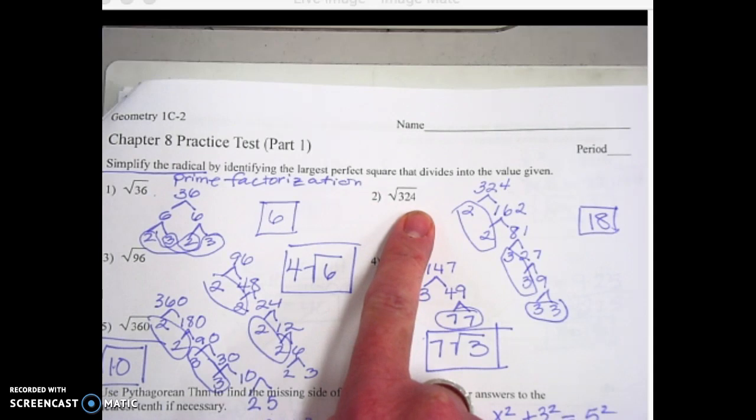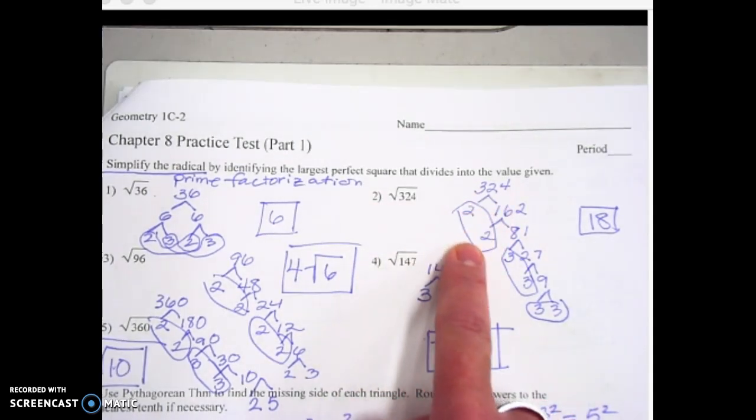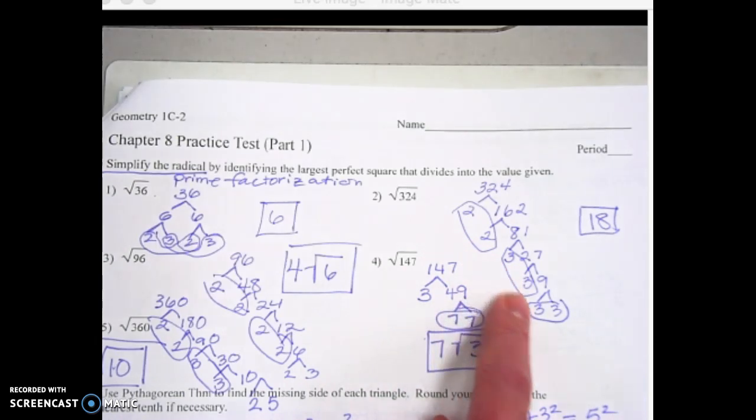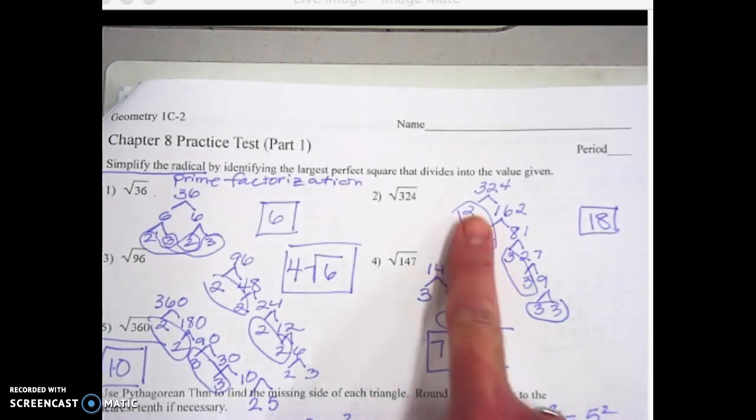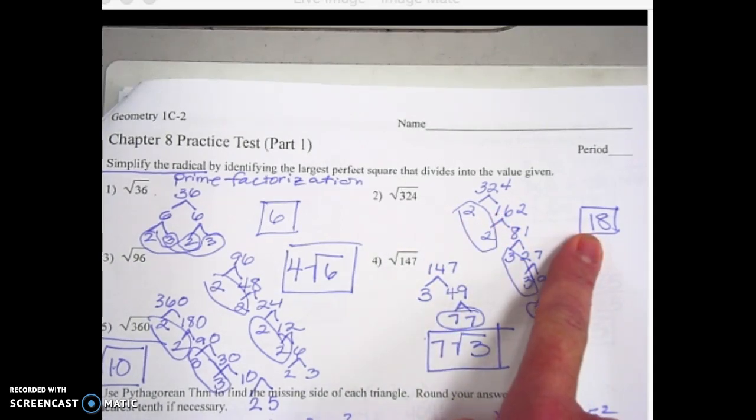Same thing for number 2. You take the prime factorization of 324. You get 2 times 2 times 3 times 3 times 3 times 3. Every set of pairs, you pull 1 out. So 2 times 3 is 6. 6 times 3 is 18. Nothing left inside the radical.